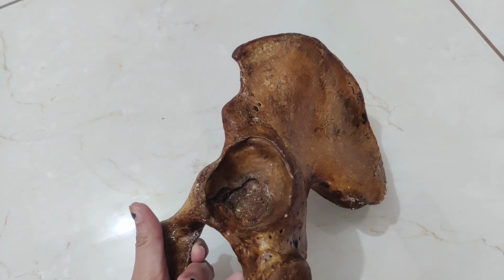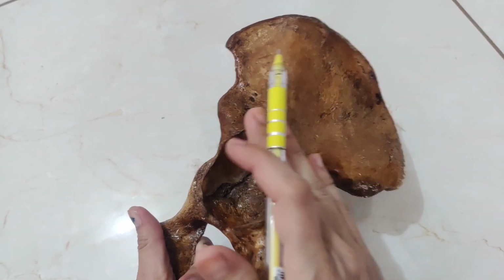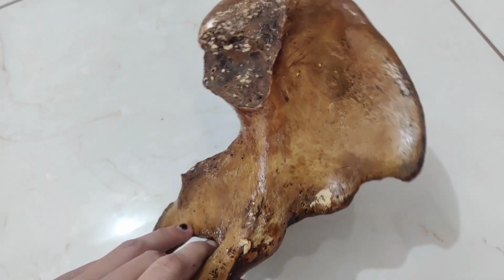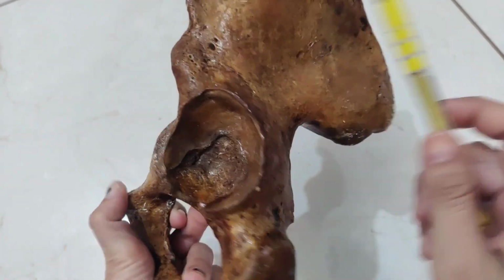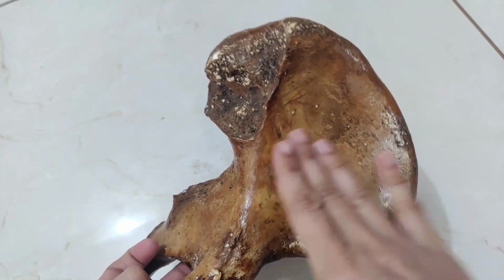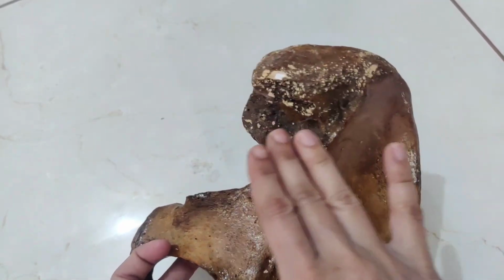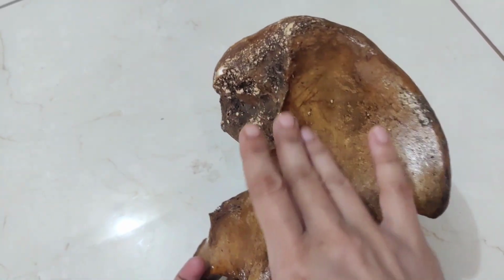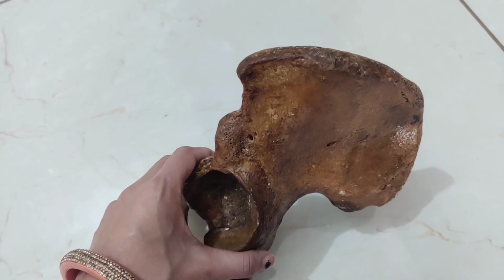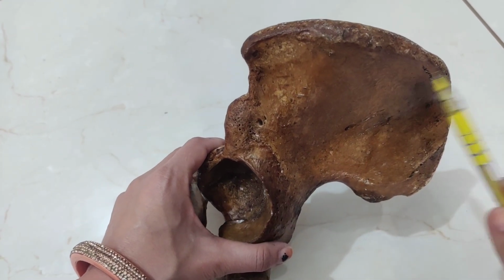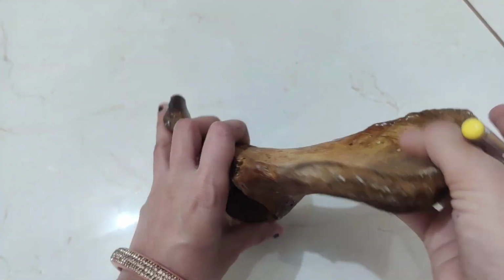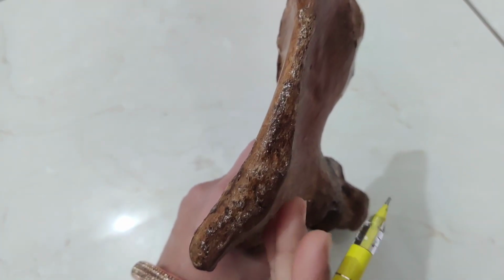Now we talk about the surfaces of the ilium. It has three surfaces: gluteal surface, iliac fossa and sacropelvic surface. The outer surface is the gluteal surface. The gluteal surface is the outer surface of the hip bone and it is concave behind and convex in front.